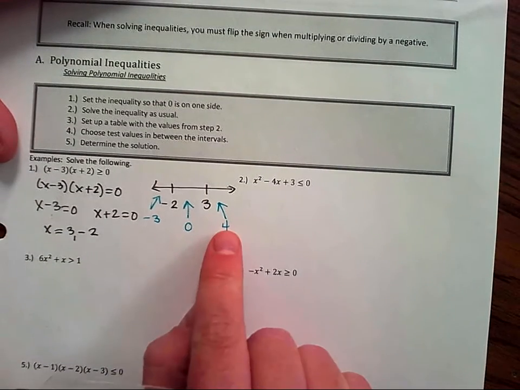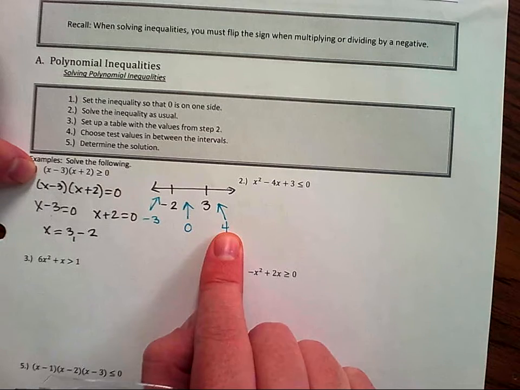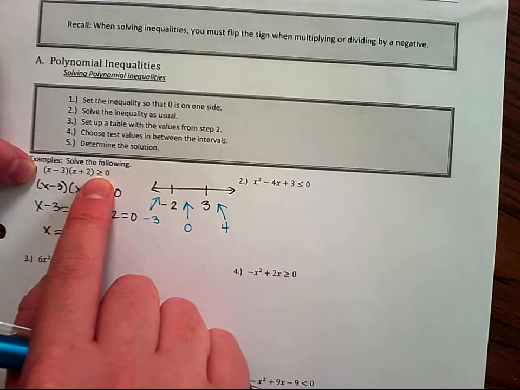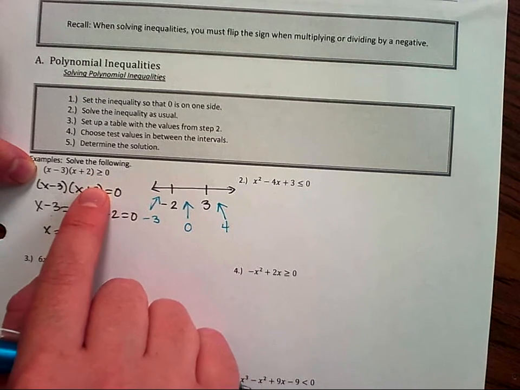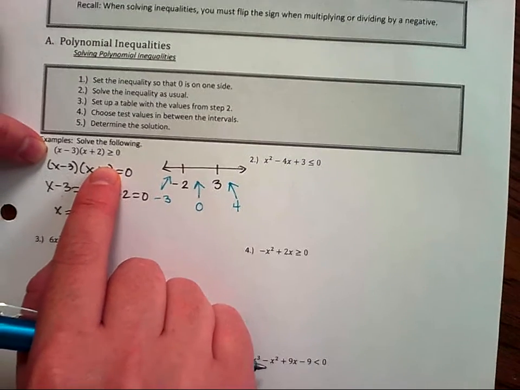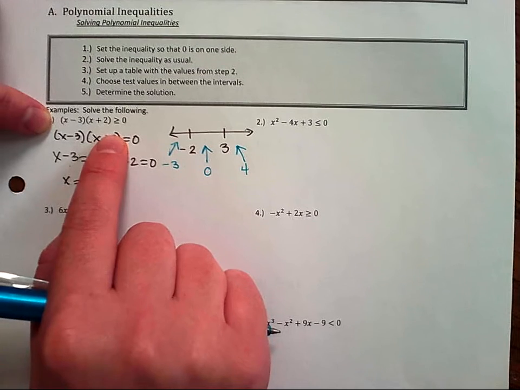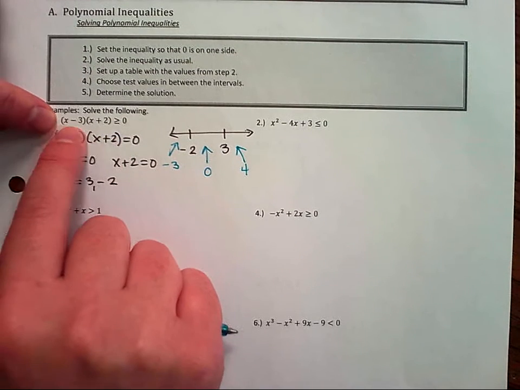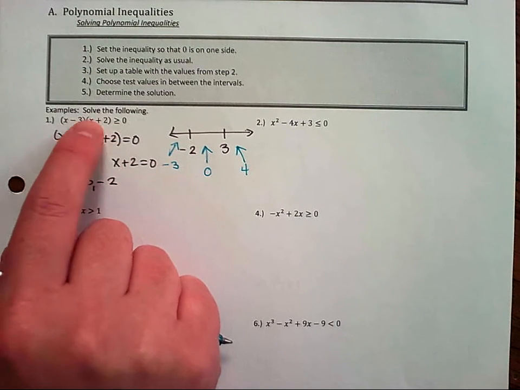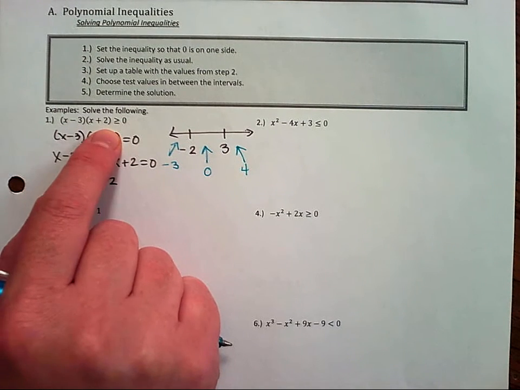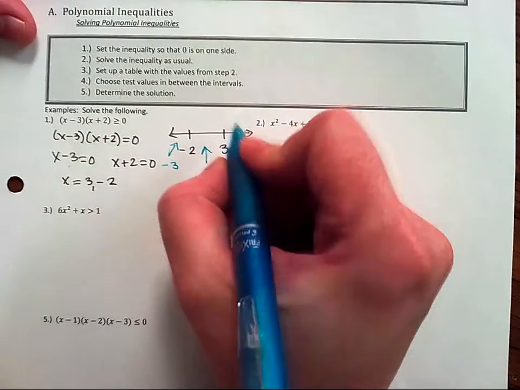Okay, so now I'm going to plug in 4 into my equation and see if it's positive or negative, because I want it to be greater than 0. I don't care what the number is. I just care if it's positive or negative. So if I plug 4 in, 4 minus 3, that's positive 1. 4 plus 2, that's positive. Positive times positive is positive.